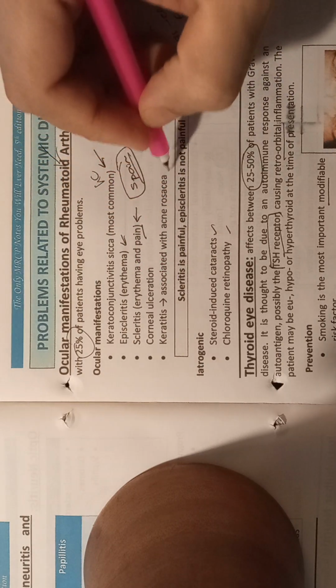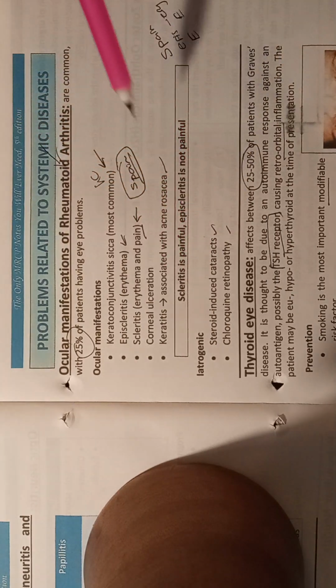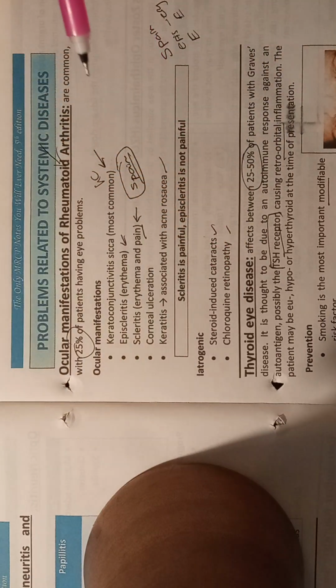Corneal ulceration can be there. Keratitis is seen with acne rosacea as well. Scleritis is painful, episcleritis is not painful. So, iatrogenic: steroid-induced cataracts, chloroquine retinopathy.